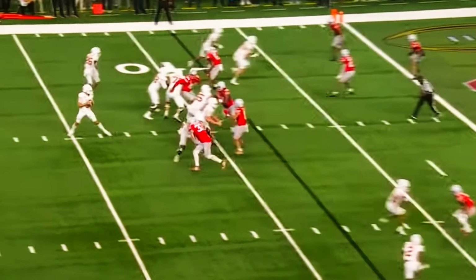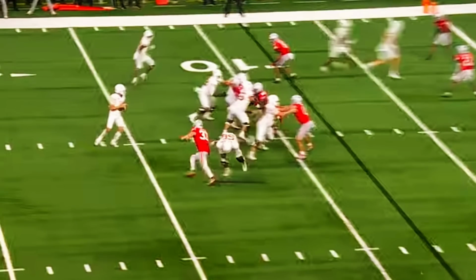As we work through this play slowly right here, Jack Sawyer does an incredible job of attacking high and then ripping low. He really got those shoulders square and down towards the ground, and the right tackle just completely gets no piece of Jack Sawyer. Quinn Ewers did not even stand a chance.